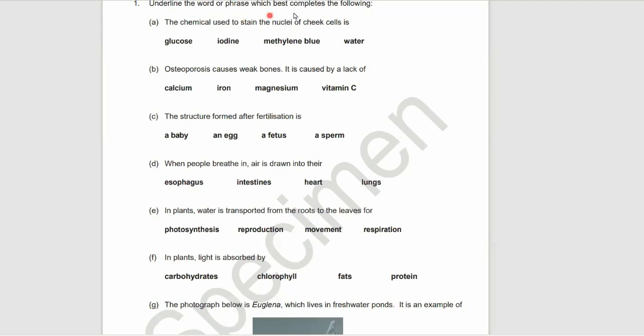Underline the word or phrase which best completes the following. The chemical used to stain the nuclei of cheek cells is glucose, iodine, methylene blue, or water. So we use a stain with cells so that we can highlight the different structures within the cells, the different organelles. Both iodine and methylene blue can be used. However, it's preferable here to use methylene blue.